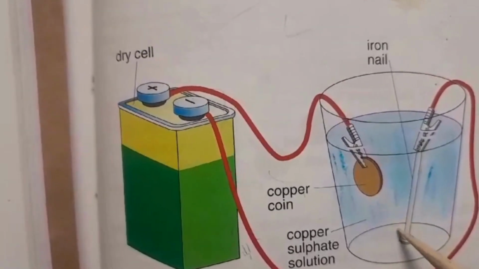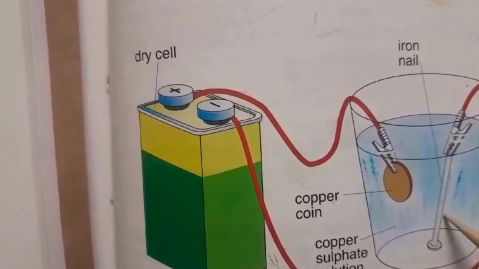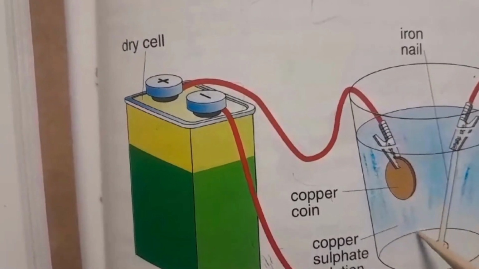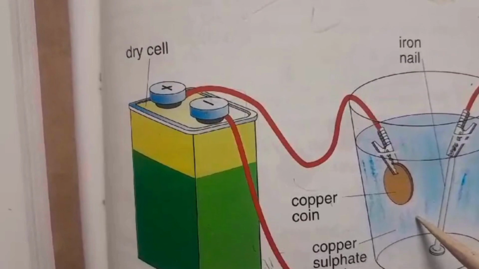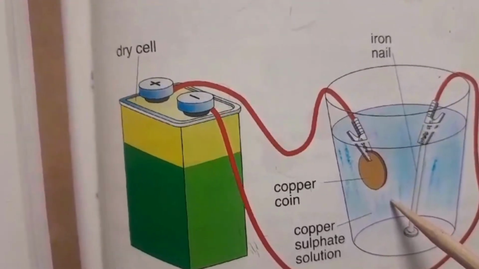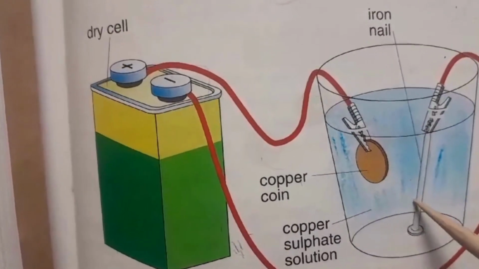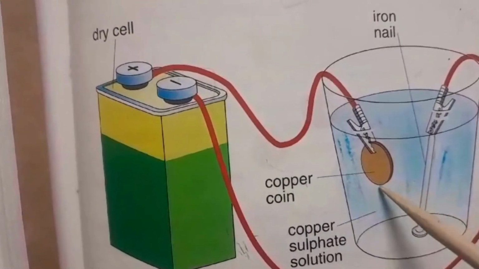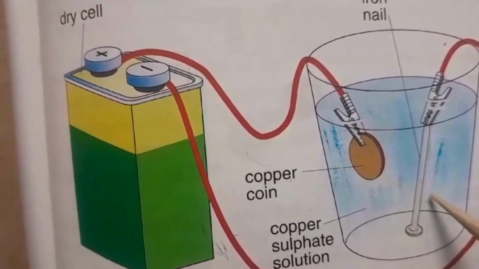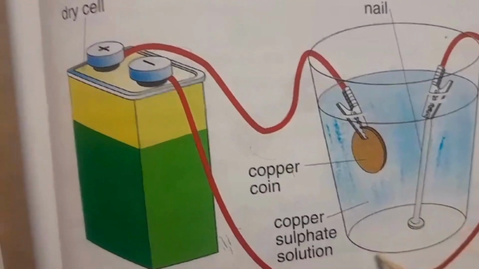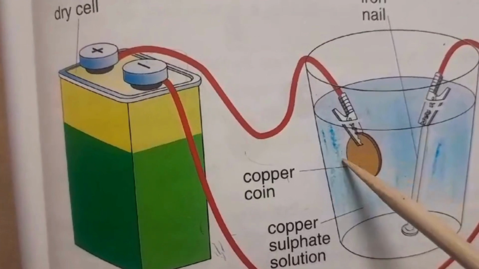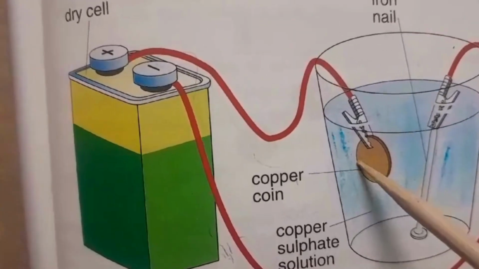So if we want to coat the iron nail with silver, then we would be using the silver coin and we would have the electrolyte which would be some soluble salt of silver. And industrially, the car bumpers are also coated with a thin layer of chromium metal, and in that case the car bumper would serve as a cathode, the negative electrode, and the chromium metal would be the anode.